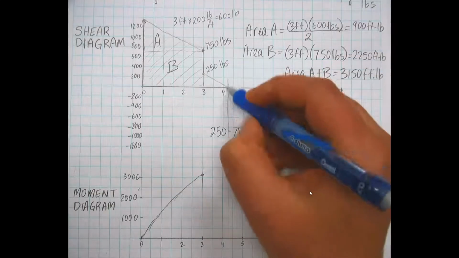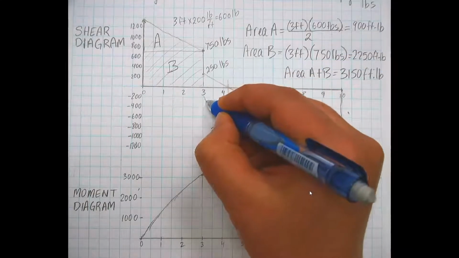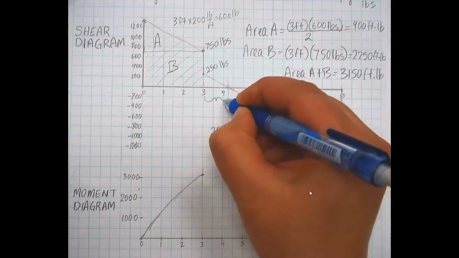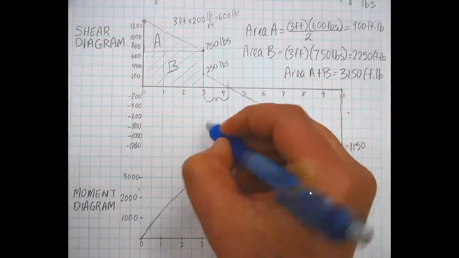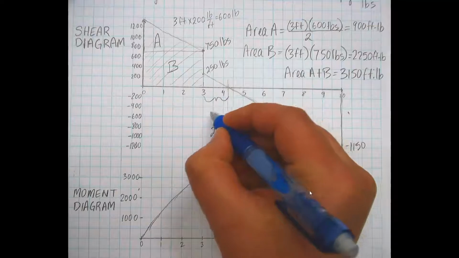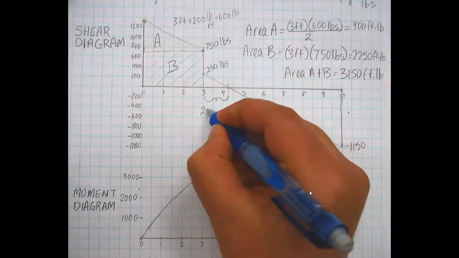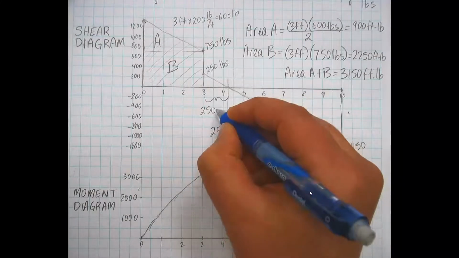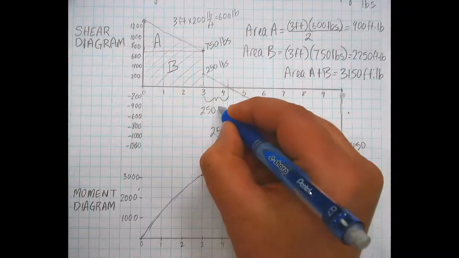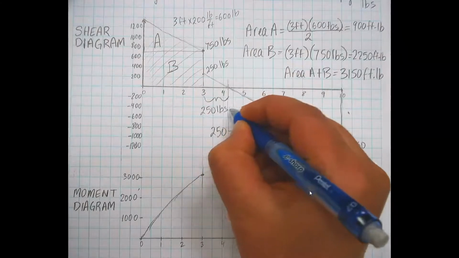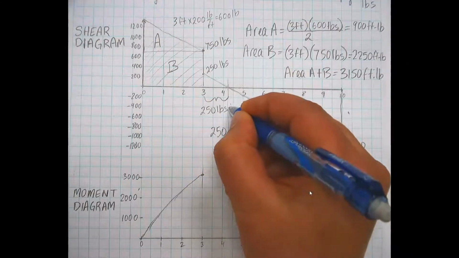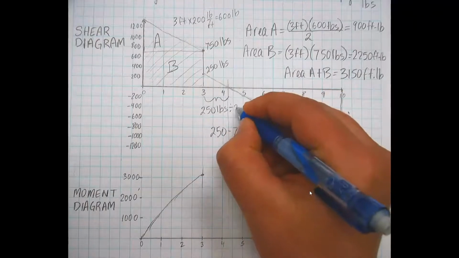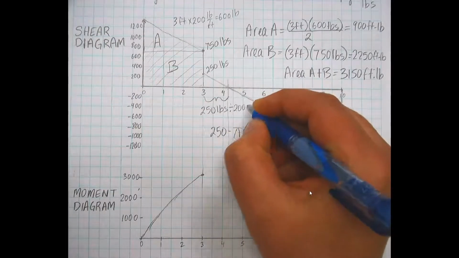And so the way that we work that out is this distance here is going to be 250 pounds divided by 200 pounds per foot.